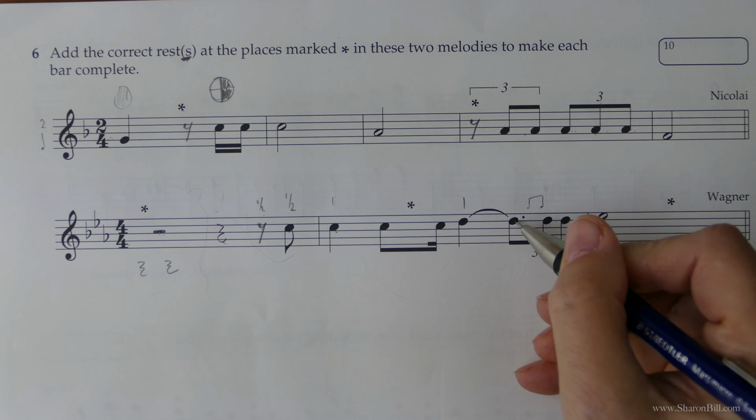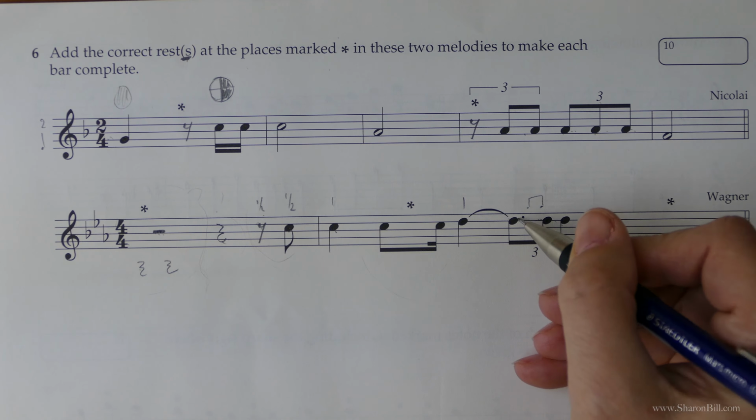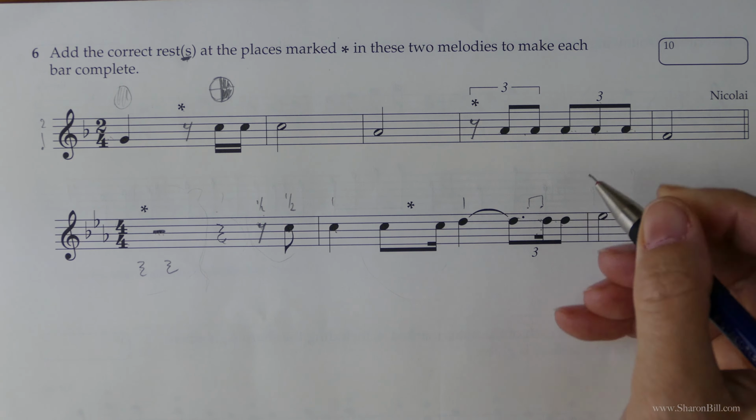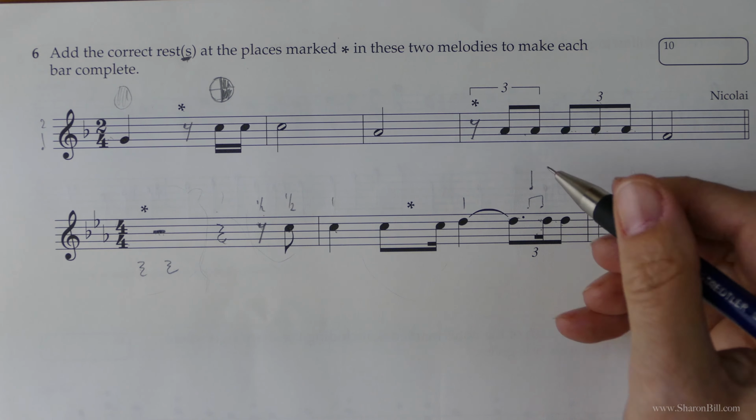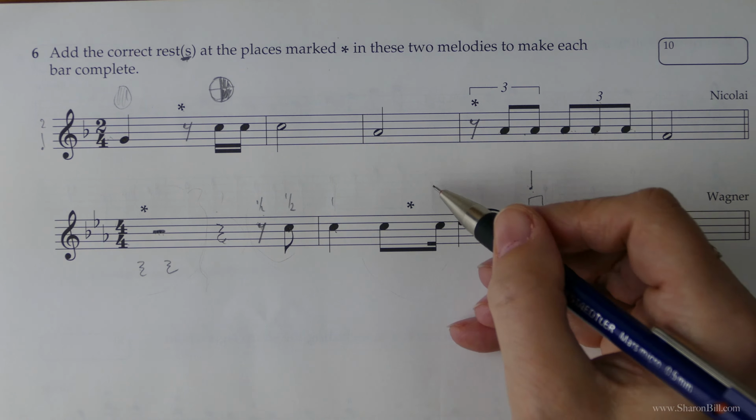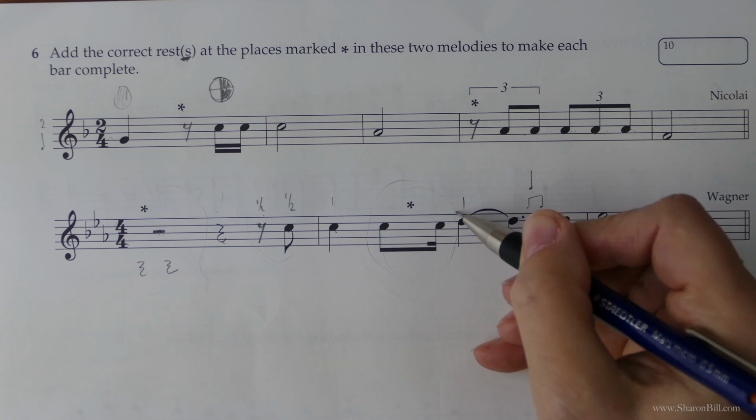So we don't really need to get confused by this. We're not worrying about performing it, we're just looking at the maths of it. 3 in the time of 2, which is 1 crotchet beat. So we've got 1, 2, 3 crotchet beats. This is the beat that we're trying to complete now.